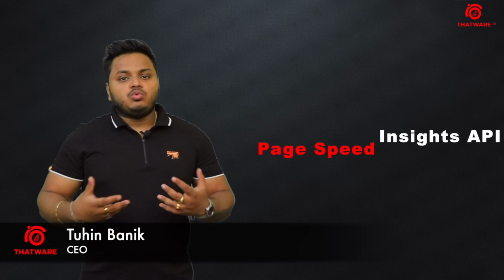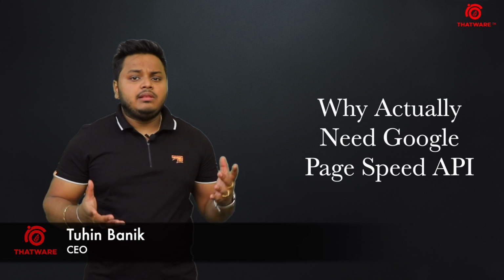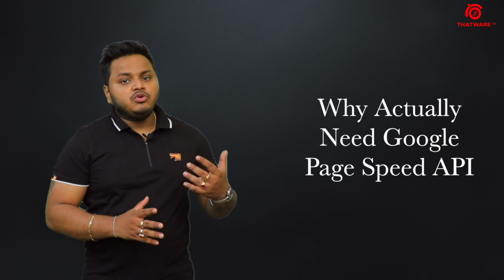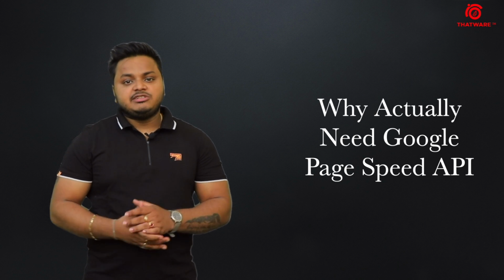Now the first thing is why you actually need a Google Page Speed API. I mean, yes, Google can simply show that from the Page Speed Insights tool, which you can simply search from Google, right? But the thing is, no.